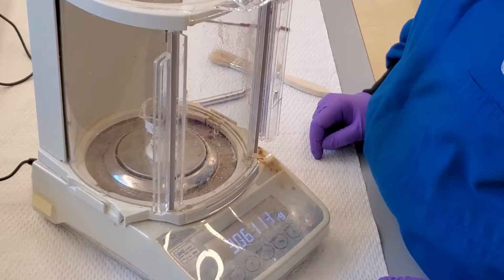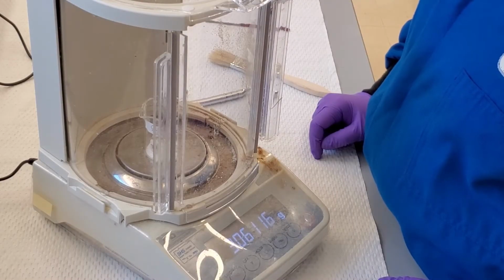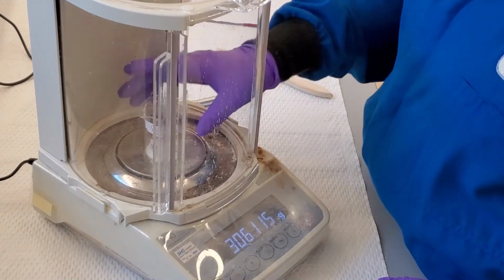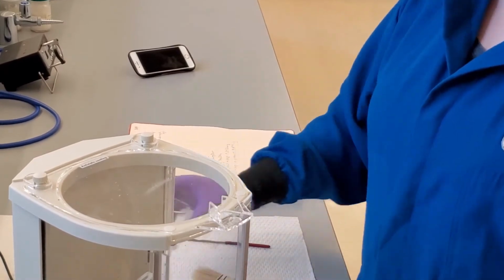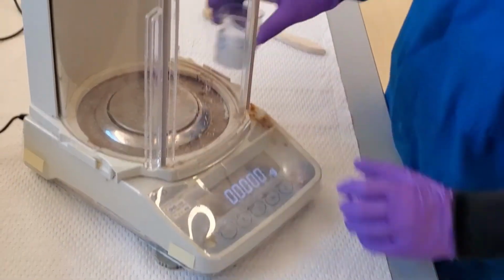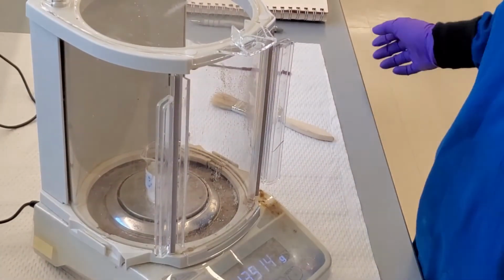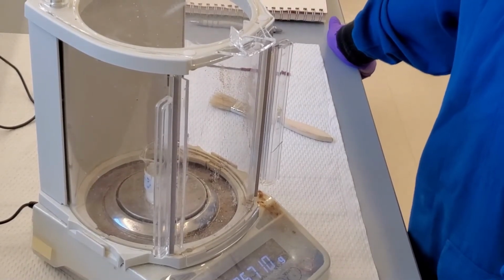Once the numbers stabilize, record the weight of the vial and crude salicylic acid. To get the weight of the crude salicylic acid, subtract the weight of the beaker which was recorded previously. Make sure the balance is back at 0 and repeat the process for the crude naphthalene beaker.